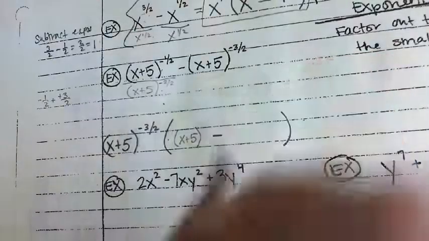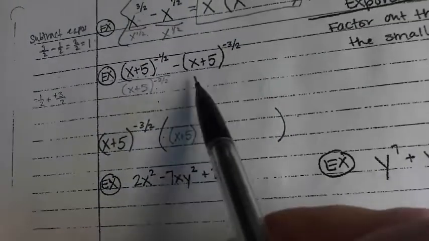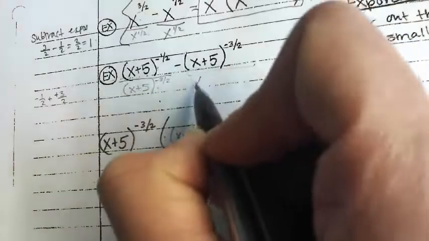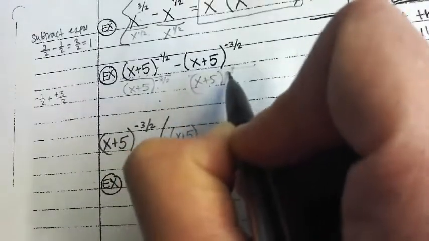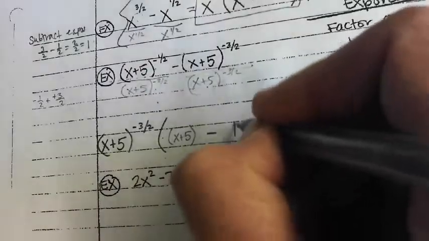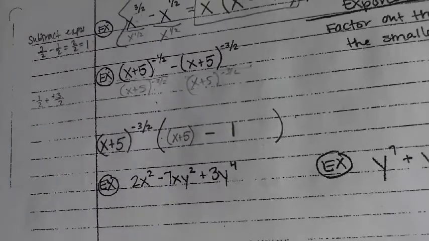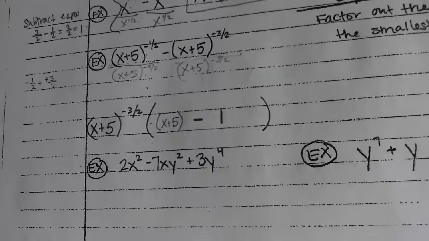minus, and again here on the second version, because that in and of itself is the GCF, anything divided by itself is just 1. That would technically end up being x plus 5 to the 0 power. Anything to the 0 power is 1, if you went through the exponent rules.